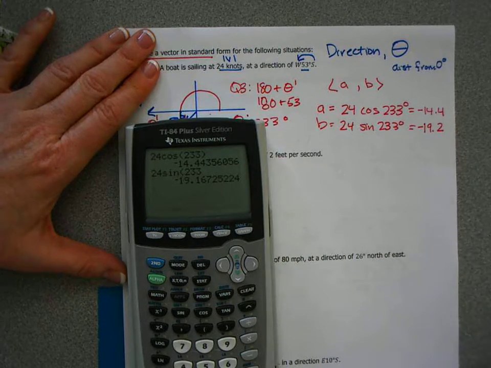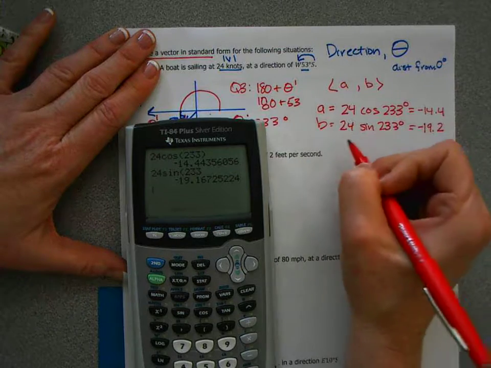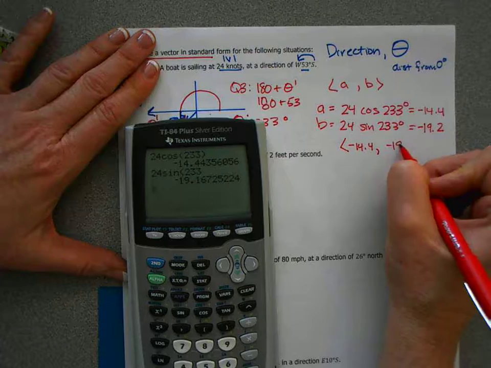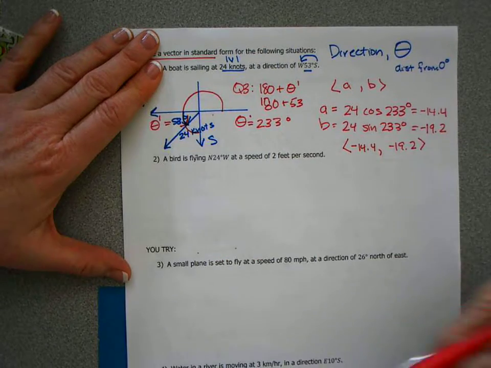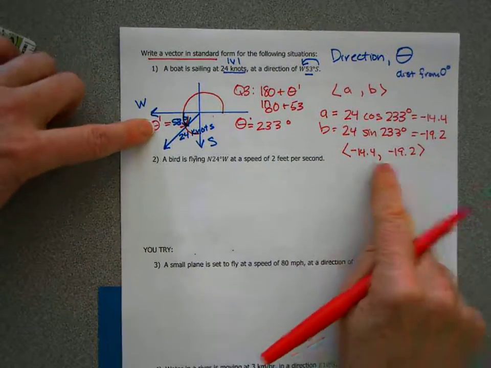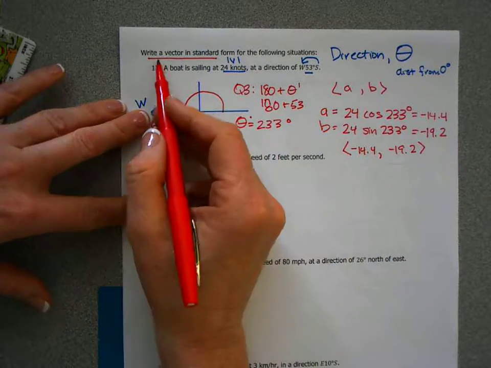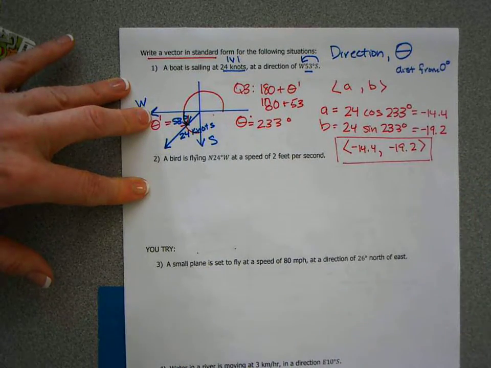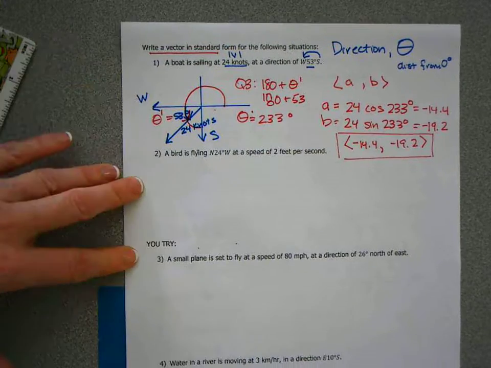Just take it to the tenths place. So when we write the vector, it's negative 14.4, negative 19.2. Does that make sense? Yes, it's in quadrant 3. That was the question: write a vector in standard form.